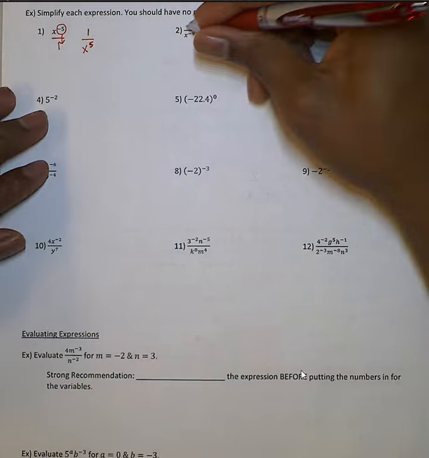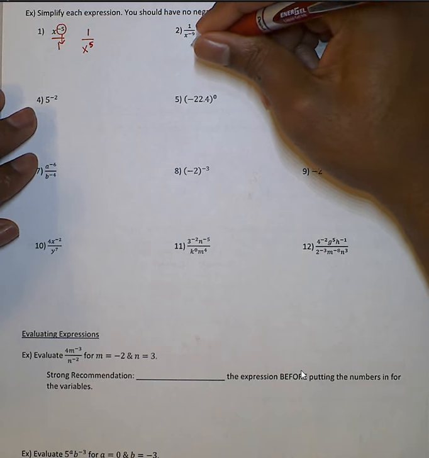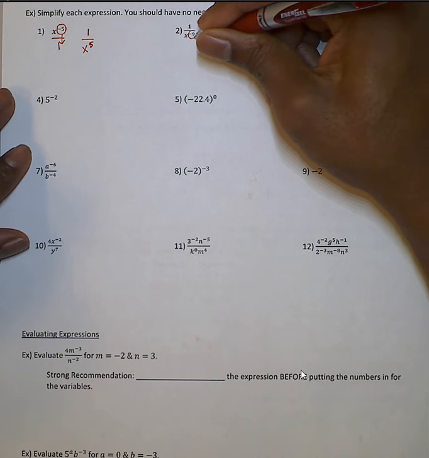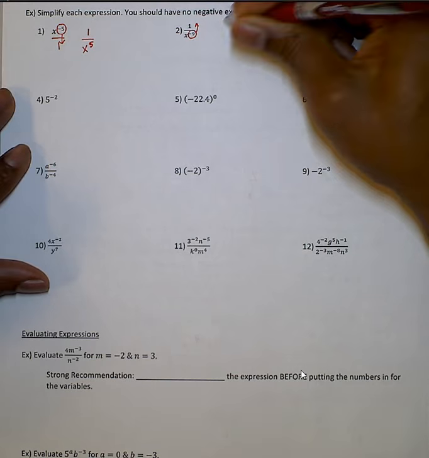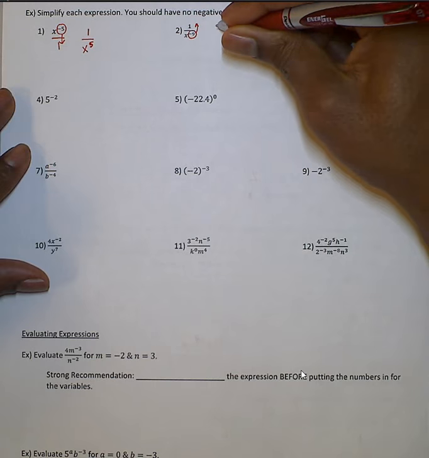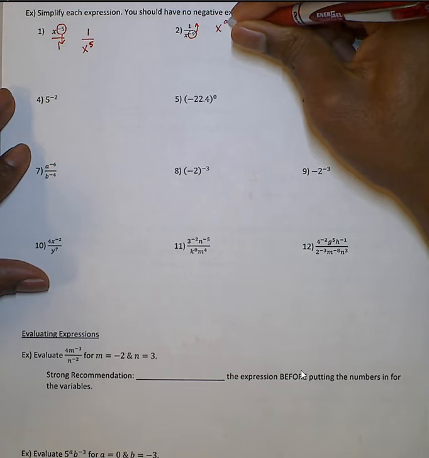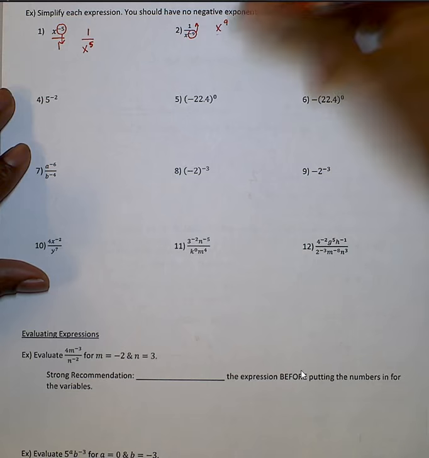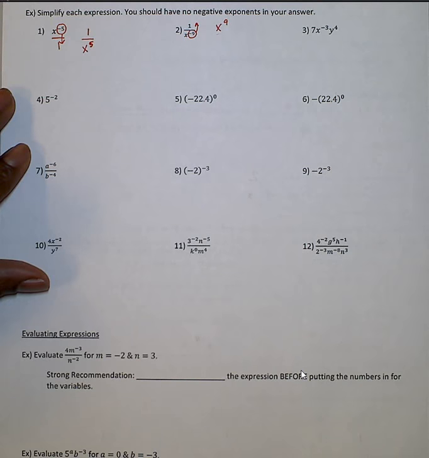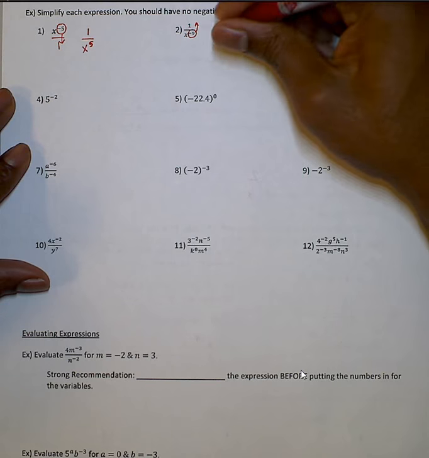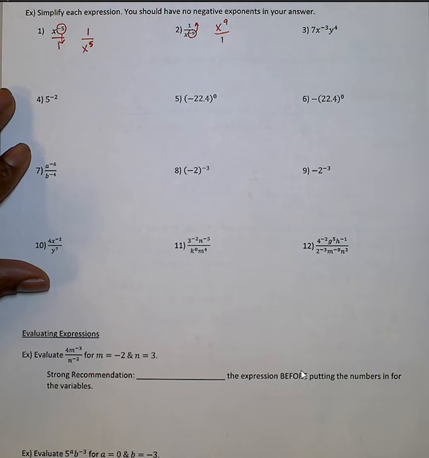Number 2, we have 1 over x to the negative ninth. Again, negative exponent means it's not happy where it's at. We need to move it. So we have x to the ninth, and in the denominator would be 1. So we don't really have to write over 1. Doesn't help us out any to do that. If it does, you can put over 1. It makes you feel like, okay, I'm complete, but it's fine.